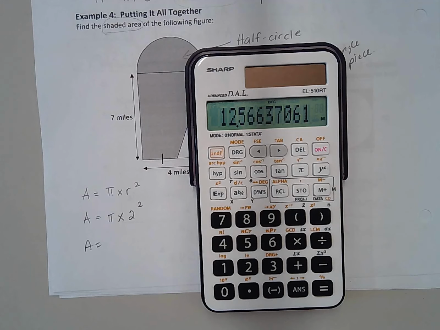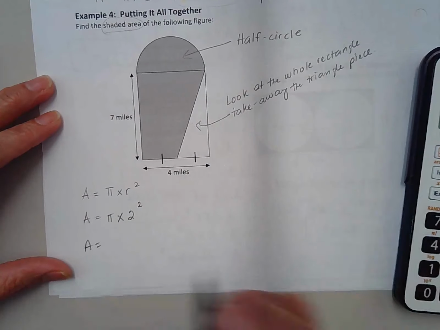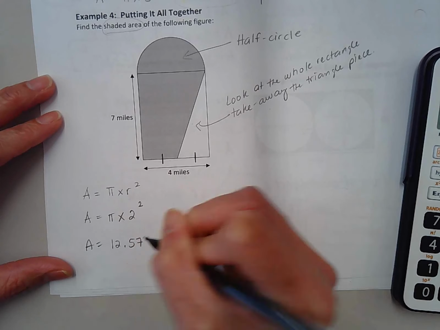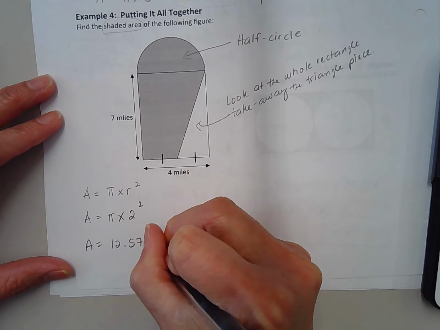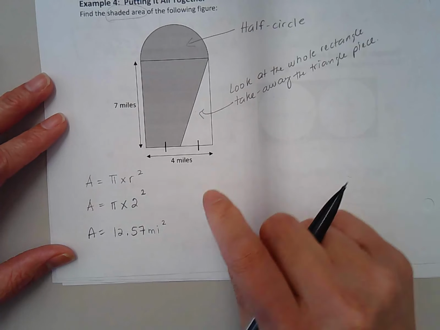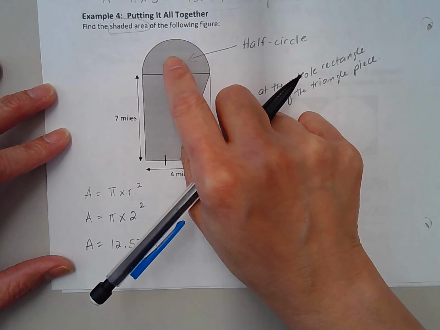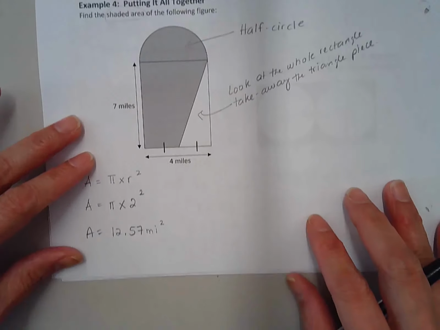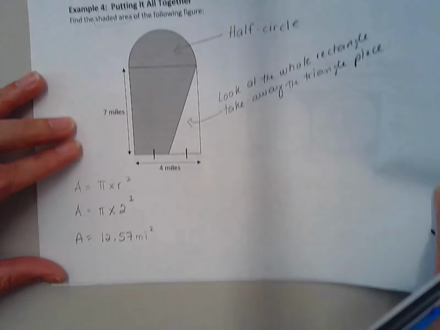That's going to give us the whole circle, right? The whole circle. That becomes 12.57 square miles. But this one is not the whole circle. It's half a circle. We're only interested in half of that.